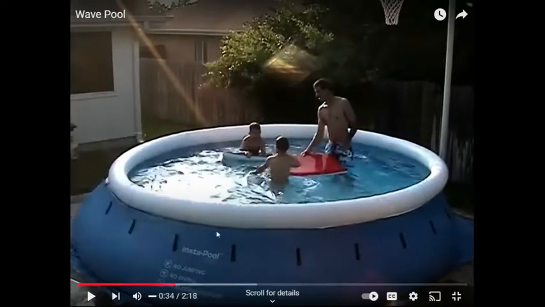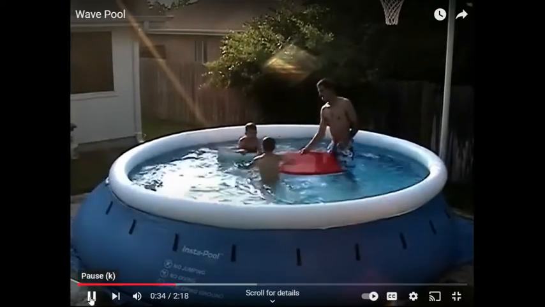So one of these guys is the guy's son, obviously, and then the other one's like a friend, and the friend's saying like, "Okay, Dad, do the thing, show my friend."